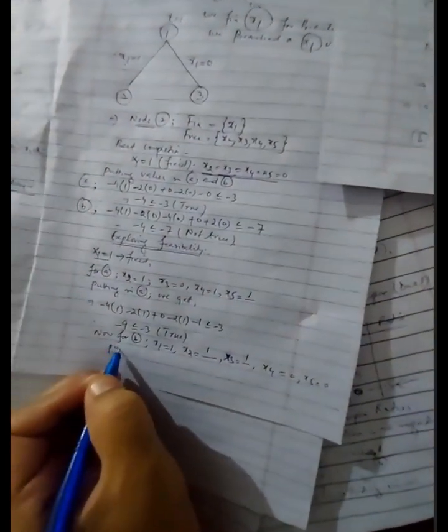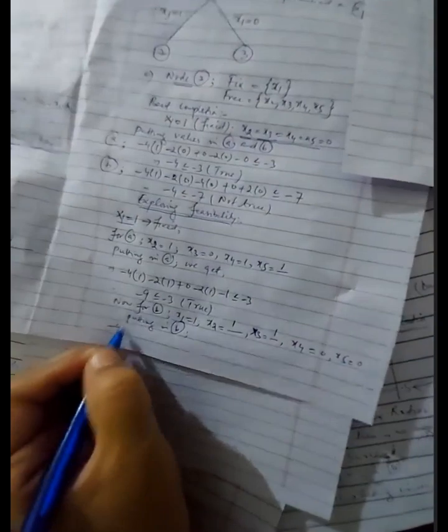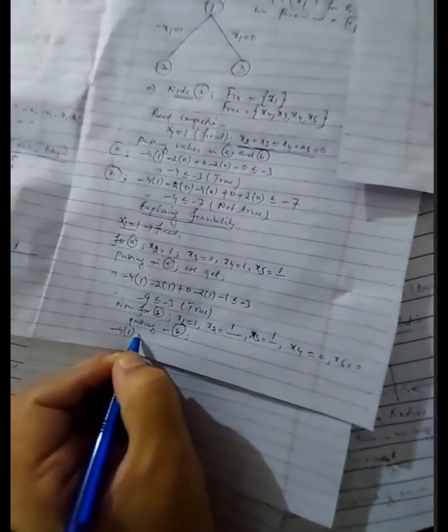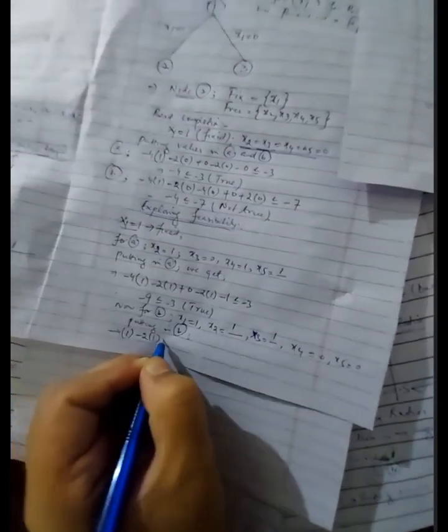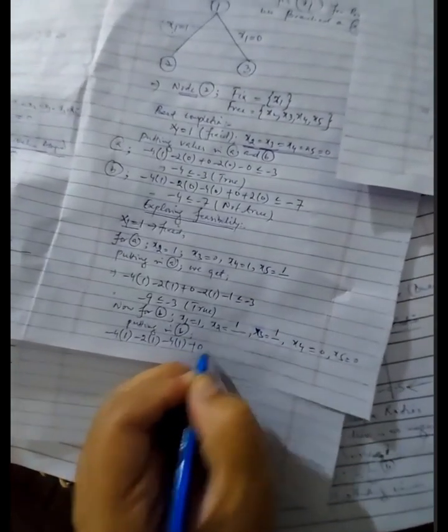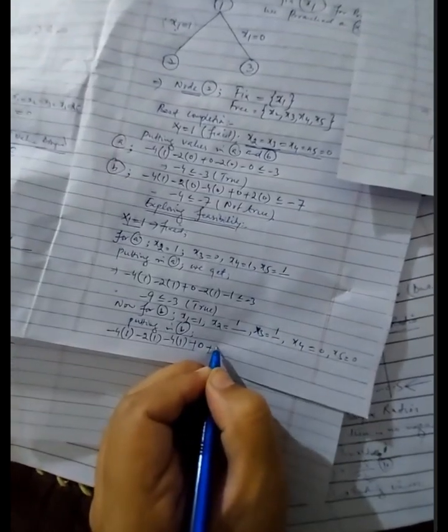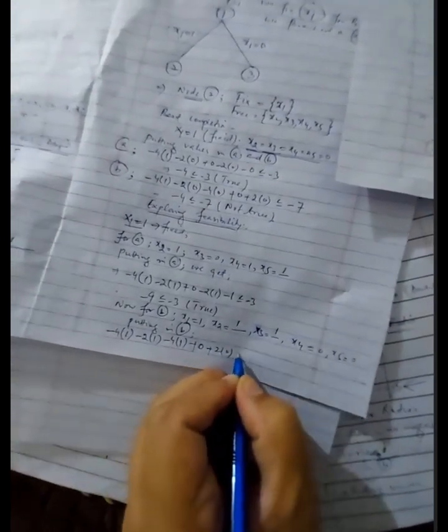Okay, now putting in B. Now B is minus 4. X1 is already 1, so we know that. Minus 2 into 1, minus 4 into 1, plus... so you see, here we have plus, so I wrote 0. Plus 2, so this is 0.